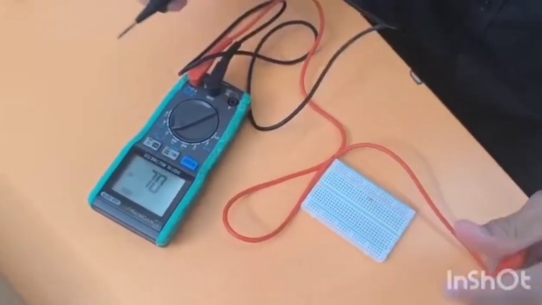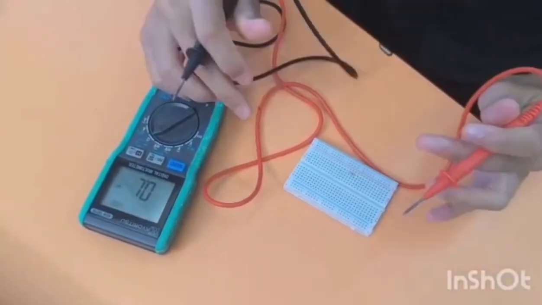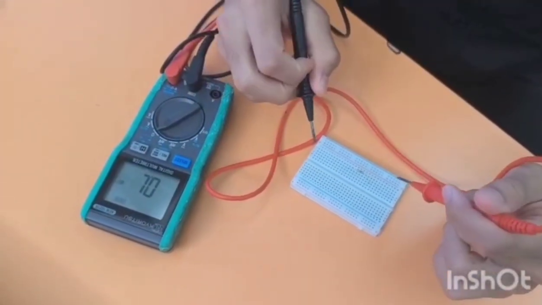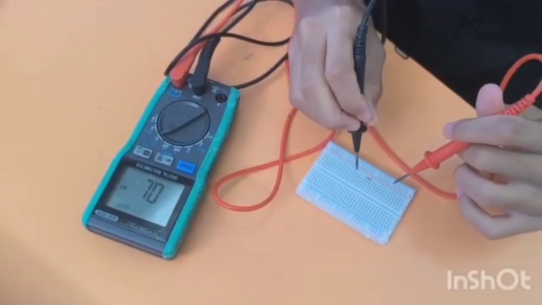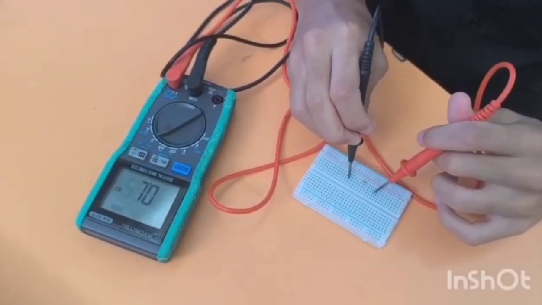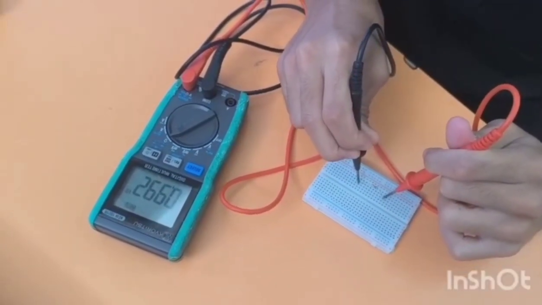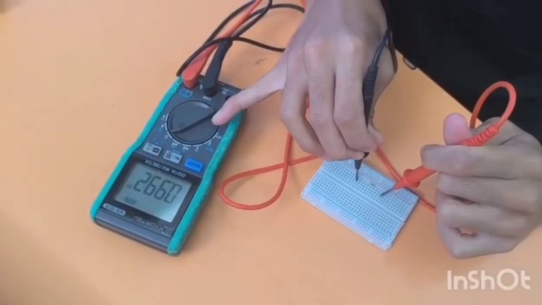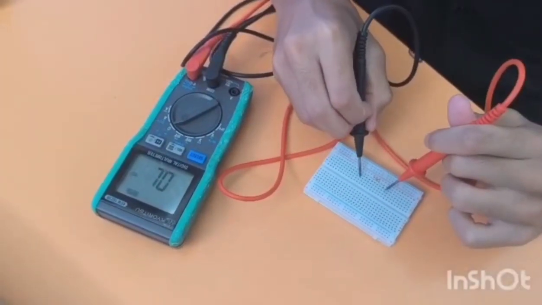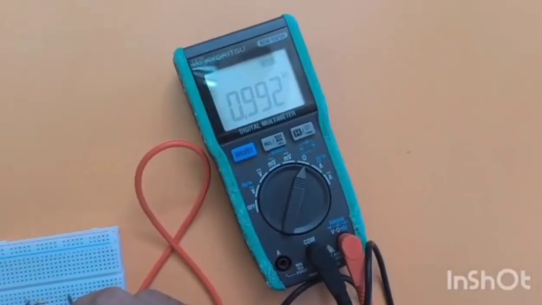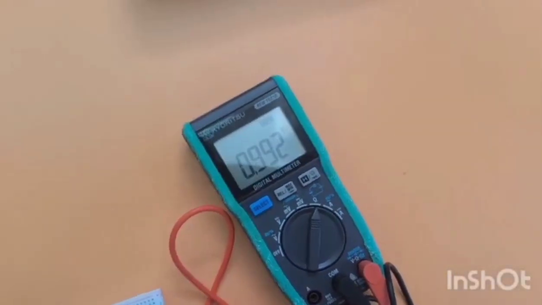So how to measure? We put the probe on the resistor like this, and then we have 0.992 kilo ohm. That's it.